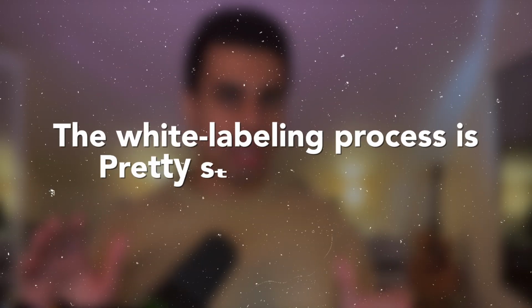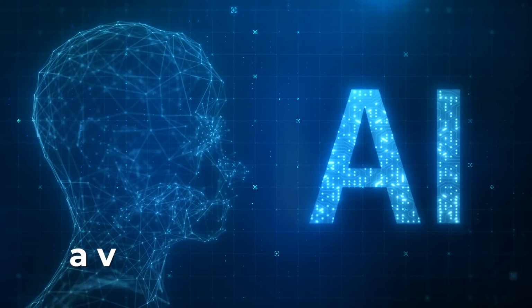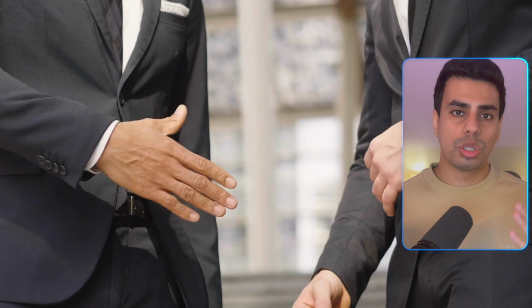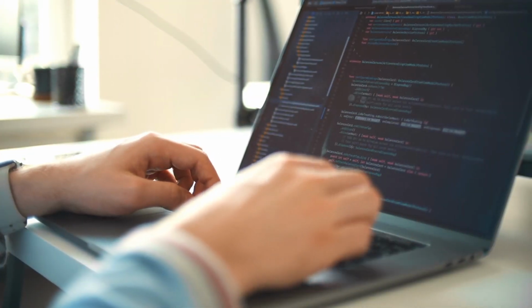So the white labeling process is pretty straightforward. Once you receive a reseller's license, we provide you with a version of our AI portal that can be customized with your own branding. Then you sell the service to your clients and charge them as you see fit and provide them with the necessary support. The main advantage of this approach is that it allows you to leverage our technical expertise without needing to develop the technology yourself.